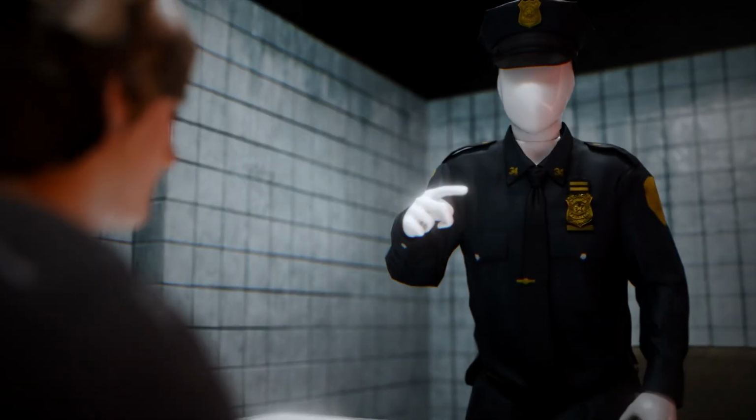So now that you know how to add hair to your mannequins, you might also want to know how to dress and animate them.